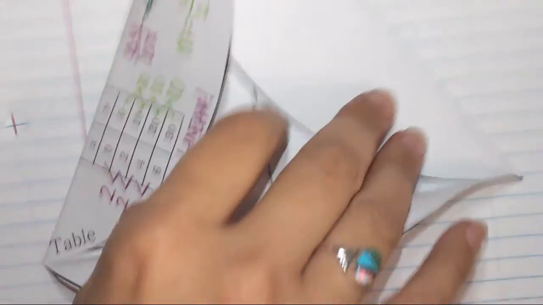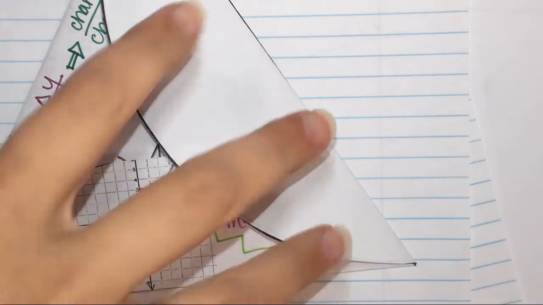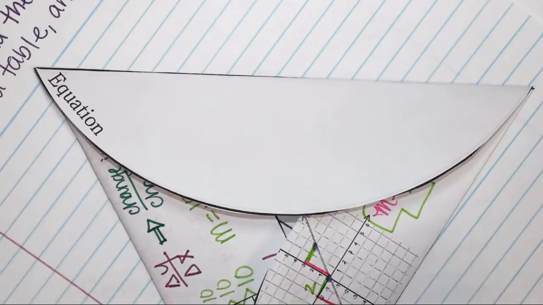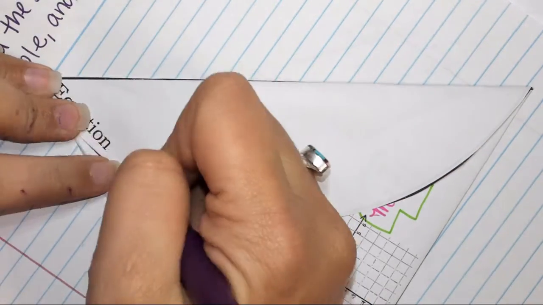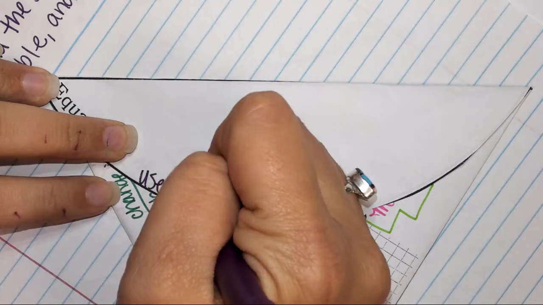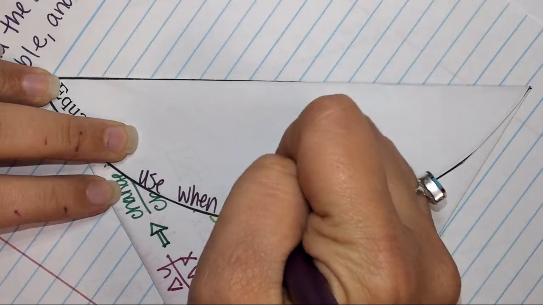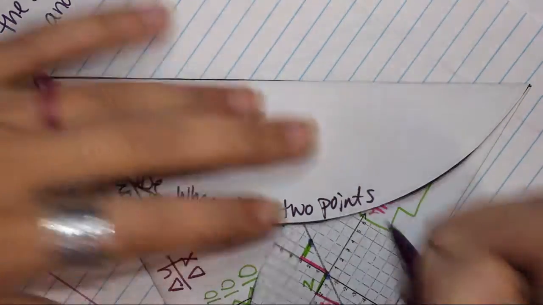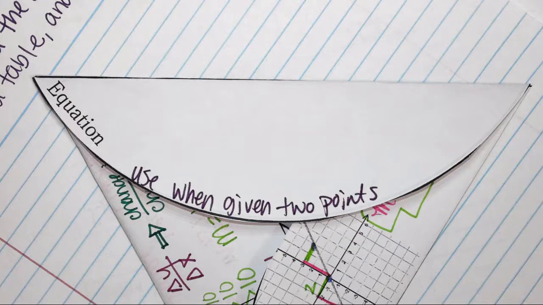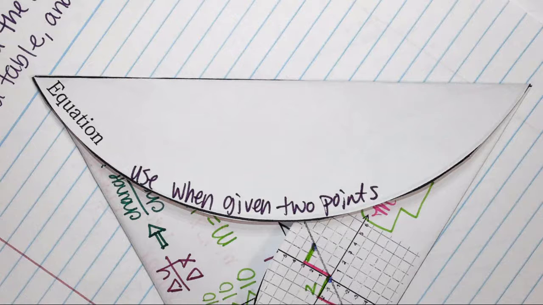Okay, so now the last thing that we're going to do is use our equation. You use the equation when you're given 2 points. When you're given a table, you just find the difference between your x's and your y's. When you're given a graph, you do the staircase. But when you're given 2 points, you use the equation. Can anybody tell me what the equation is? And no, it's not y equals mx plus b.